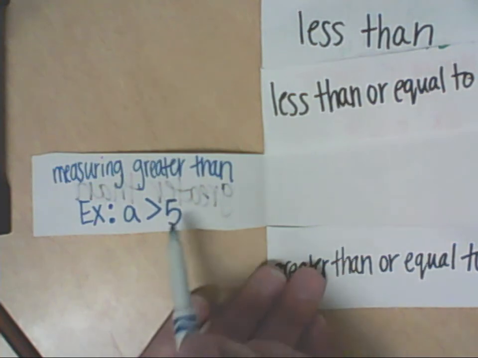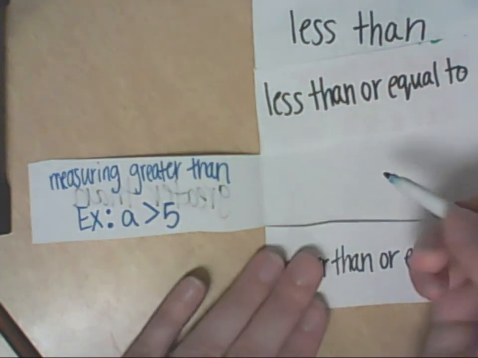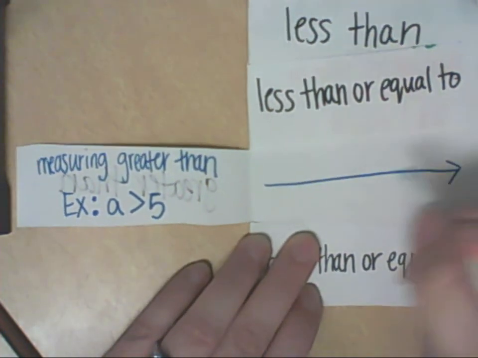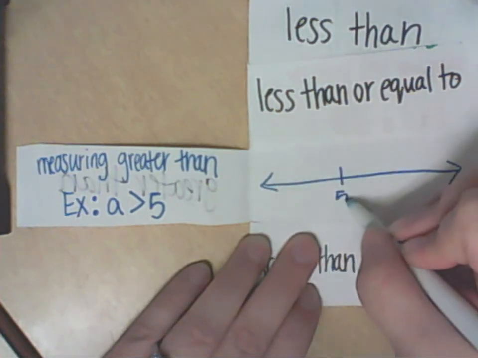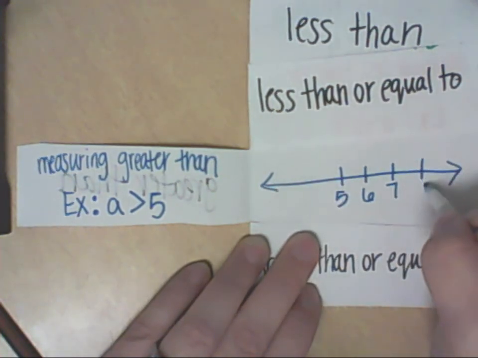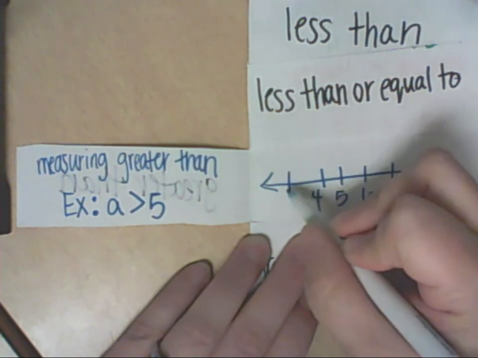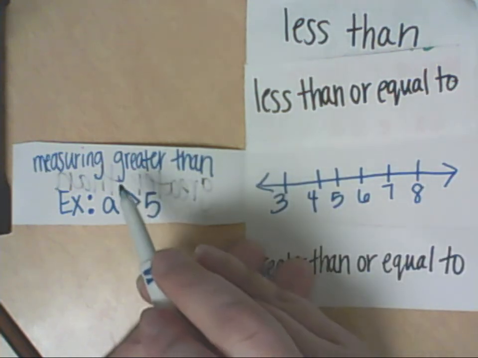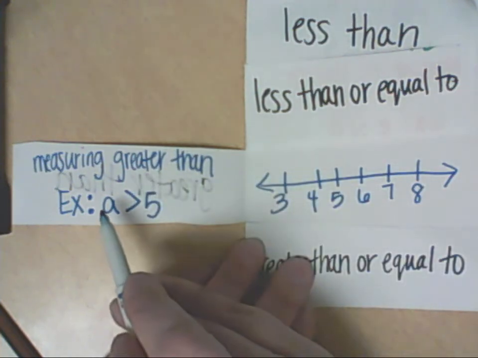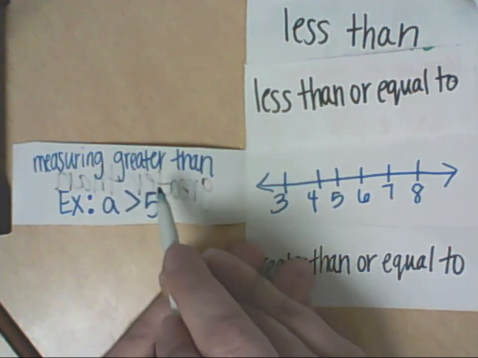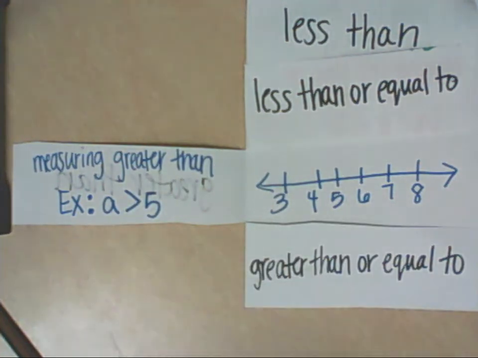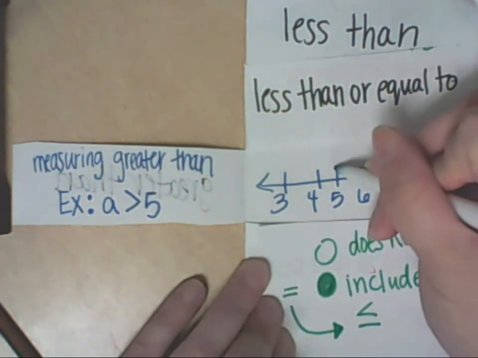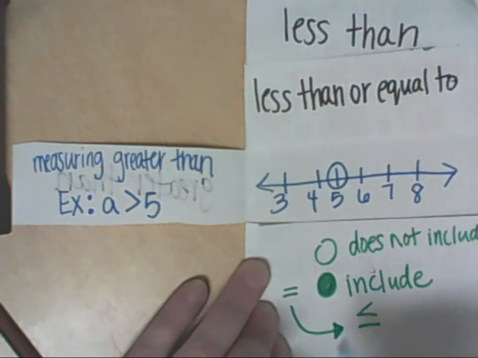So I know that 5 is the number that I'm going to put my circle on. So let's look. I'm going to create my number line. Now I have to determine if I want to include 5 or not. This says A is greater than 5. Let's put 5 in there. Is 5 greater than 5? No. So do we want to include 5 or not? No. So let's put 5, and it's going to be an open circle.